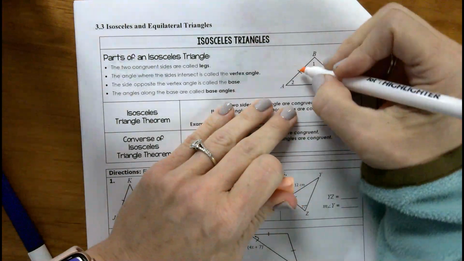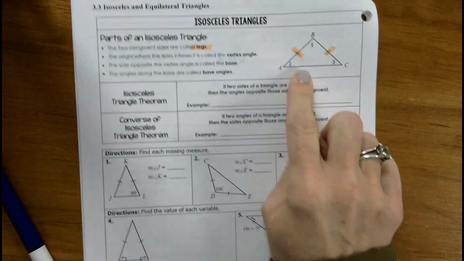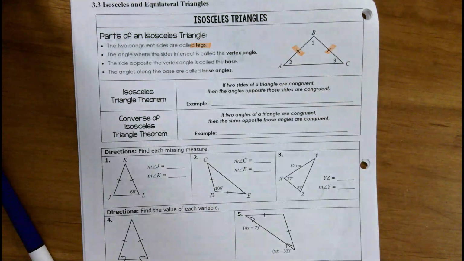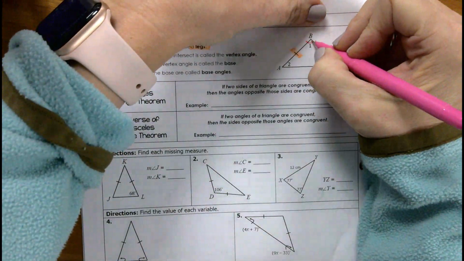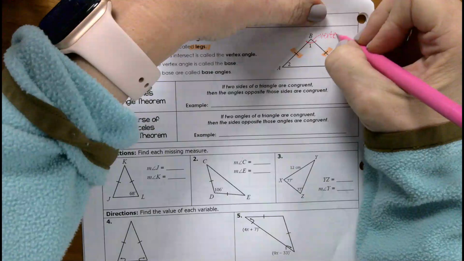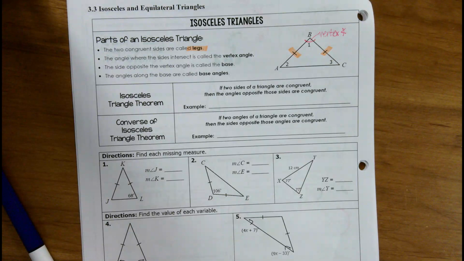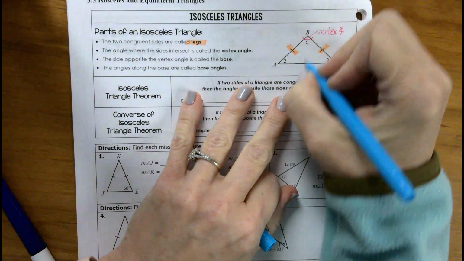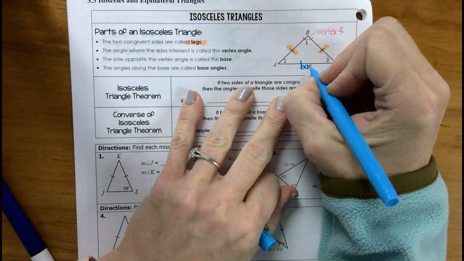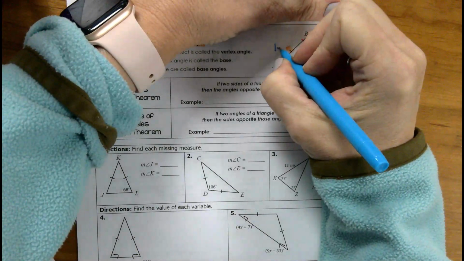The two congruent sides are called the legs. Okay, that's what we call those. The angle where the sides intersect, this one here, this is the vertex angle. And then the side opposite of the vertex angle, this is the base. Okay, this is a leg, this is a leg.